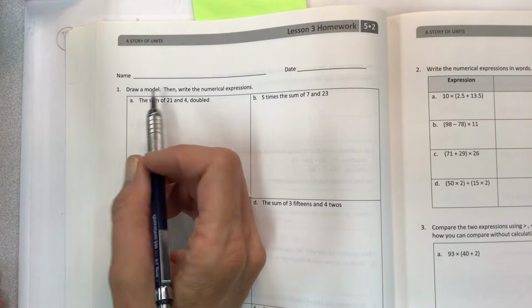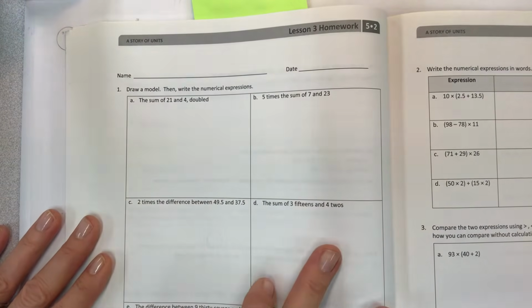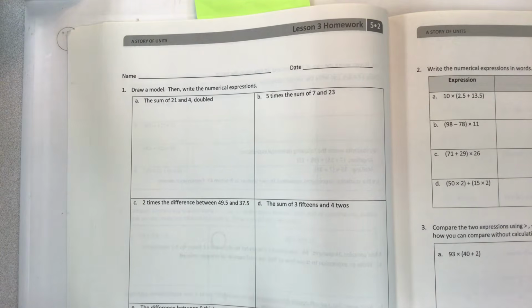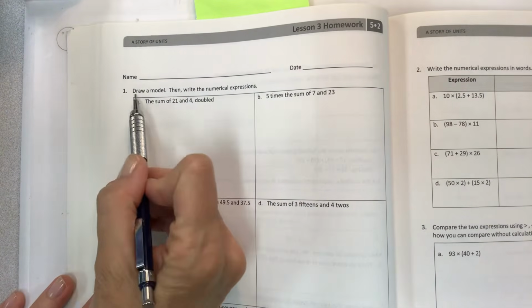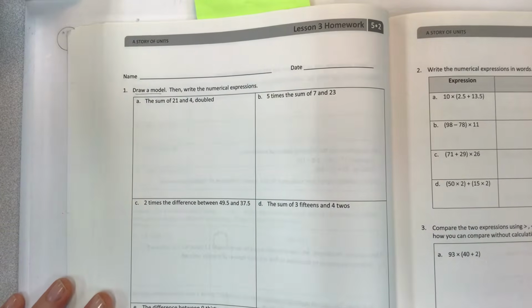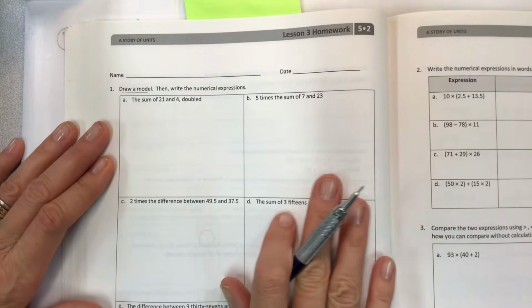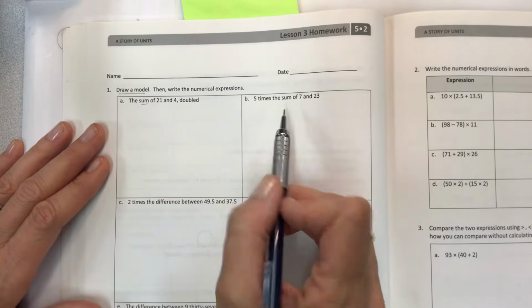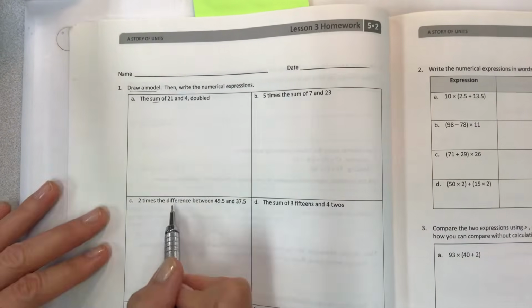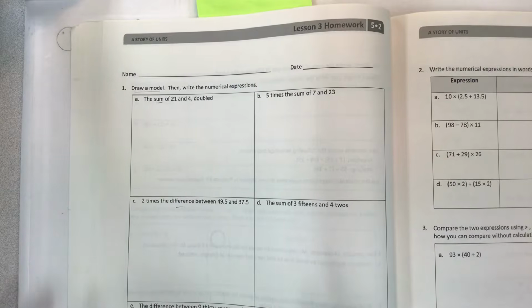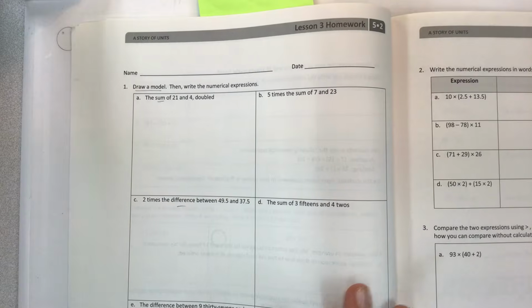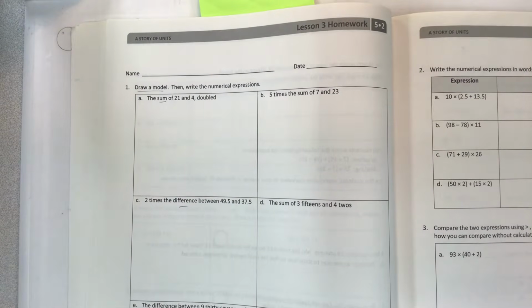Okay, so today what we are doing is we're taking this algebraic terminology and we're making pictures. So we're going to draw a model, then we're going to write the numerical expressions. So let's get started. You have to know what sum is. You have to know what product is. You have to know what difference means. So there's going to be some terminology that if you don't know what it is, please try to know it now, learn it now, memorize it, because it's just going to keep coming this year.